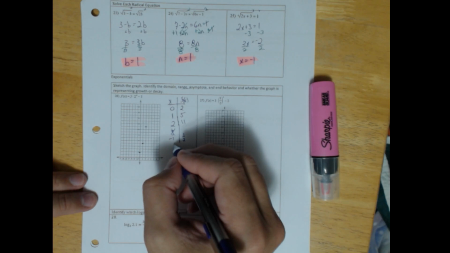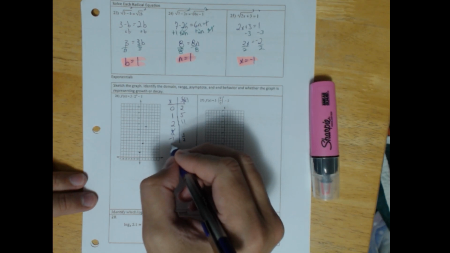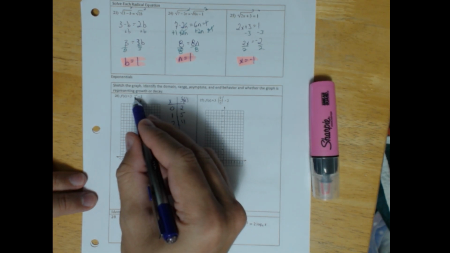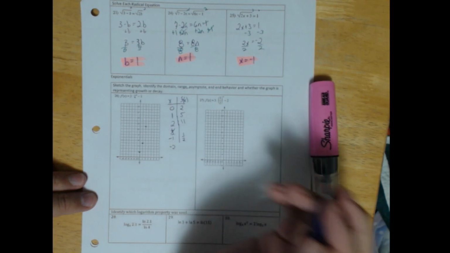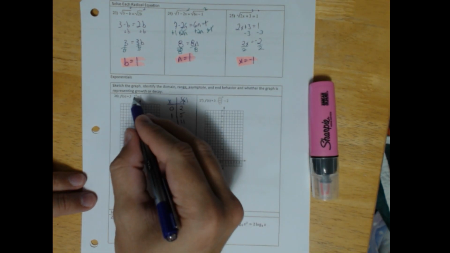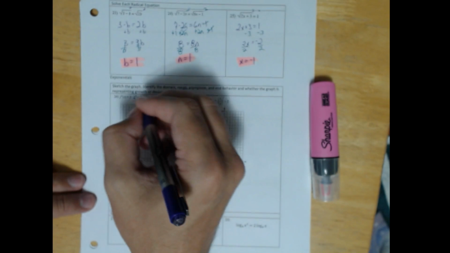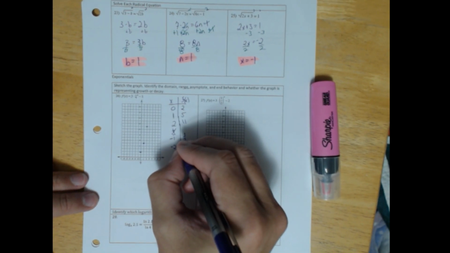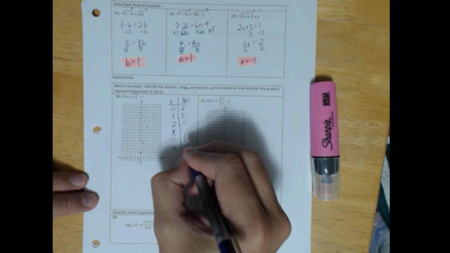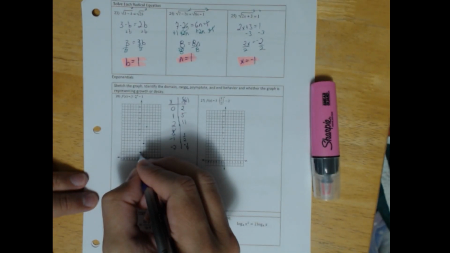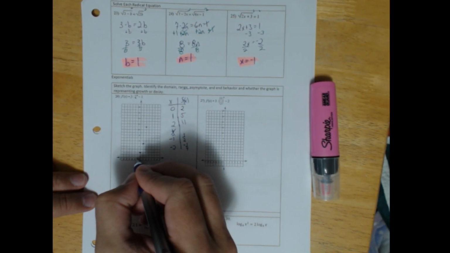Let's go with negative 2. So that would be 1/4. 3 times 1/4 is 3/4 minus 1. So 3/4 minus 4/4 is negative 1/4. So we have negative 1, 1/2.